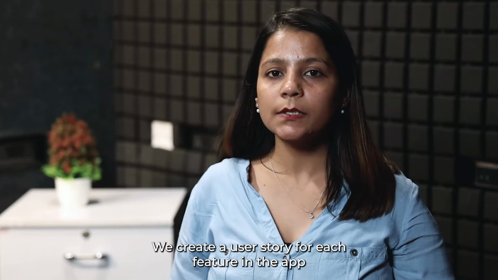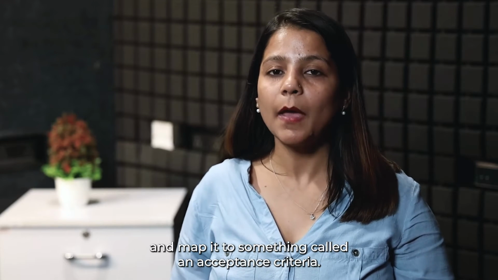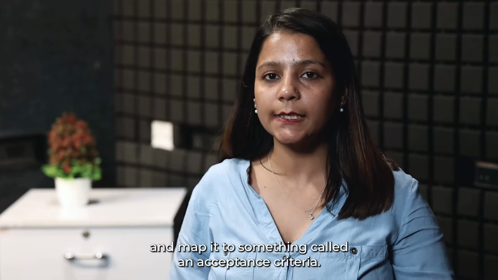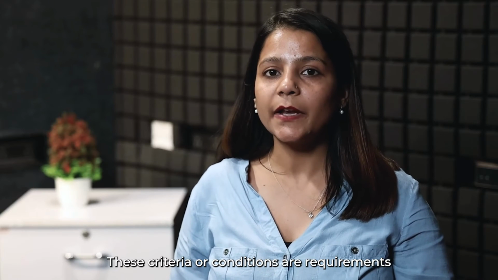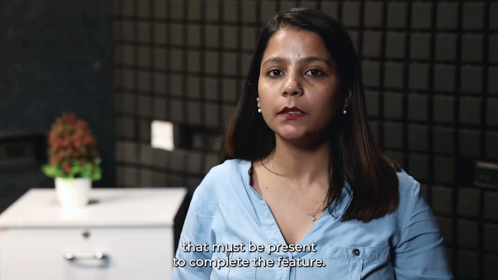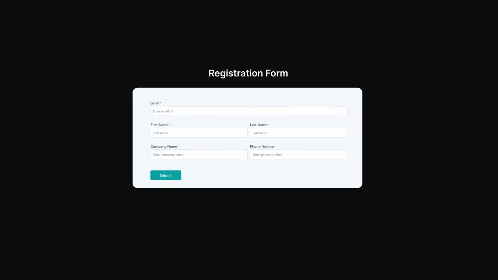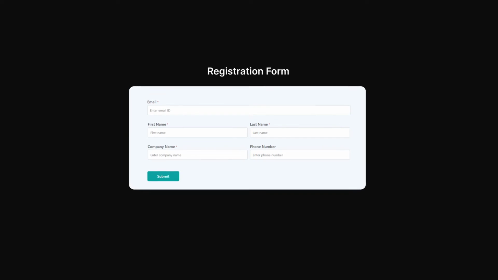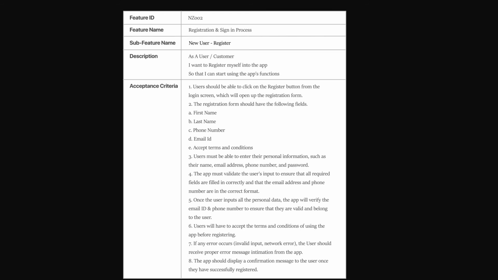We create a user story for each feature in the app and map it to something called an acceptance criteria. These criteria are conditions or requirements that must be present to complete the feature. For example, let's say we are designing a registration screen and flow. In that case, the user story will look something like this.